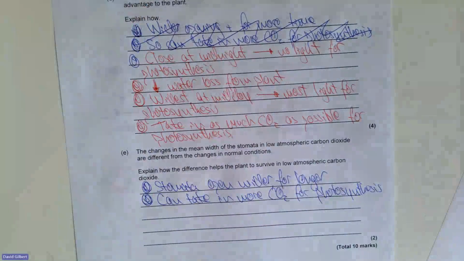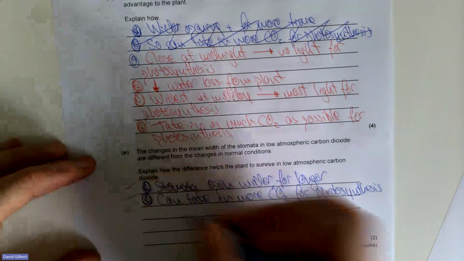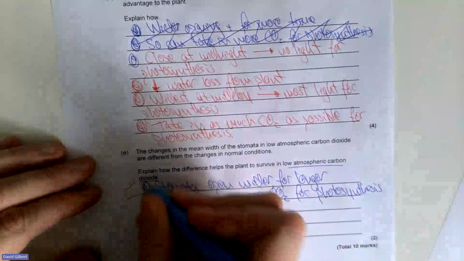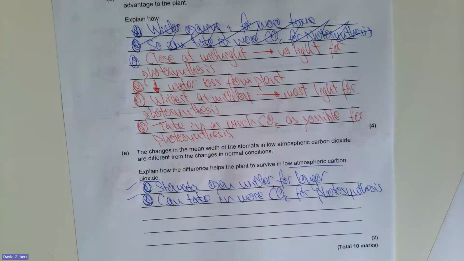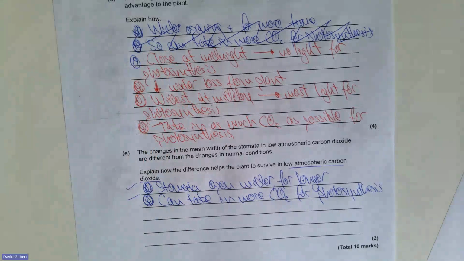If it takes in more CO2 for photosynthesis, it allows it to photosynthesize for longer and to as great an extent as it possibly can. You can see the two marks there: if you've got it open wider, you can take in a lot more CO2 from those low carbon dioxide conditions, and it means you can do more photosynthesis. Good, apologies about that mix up on that one.